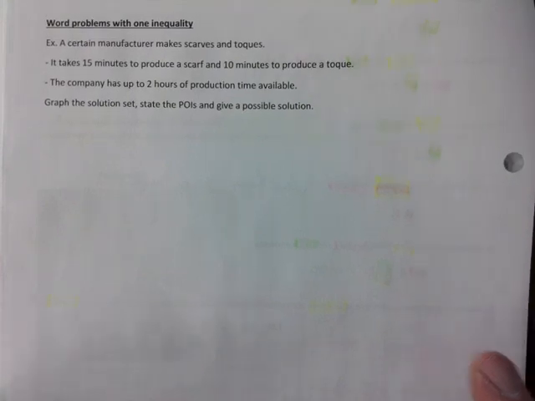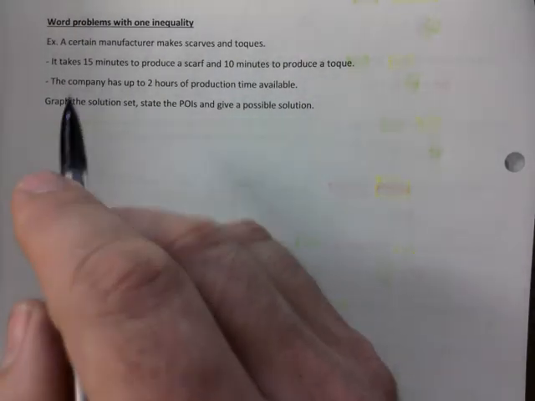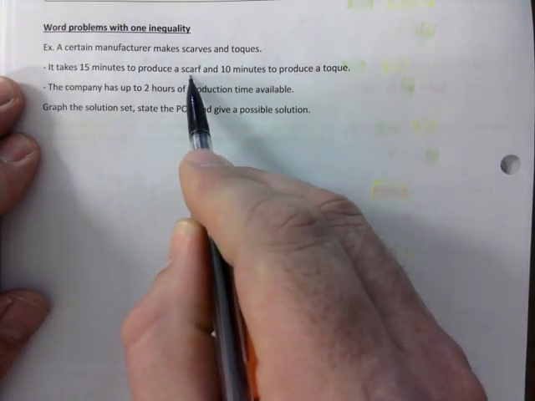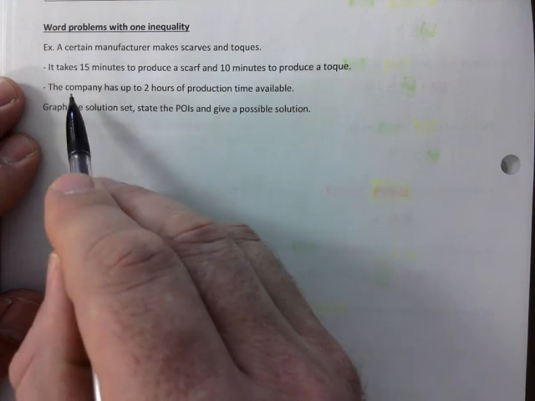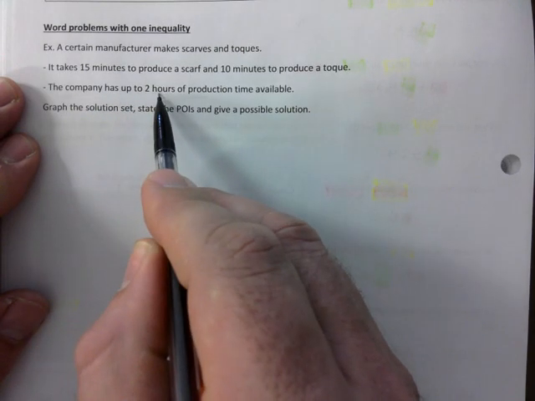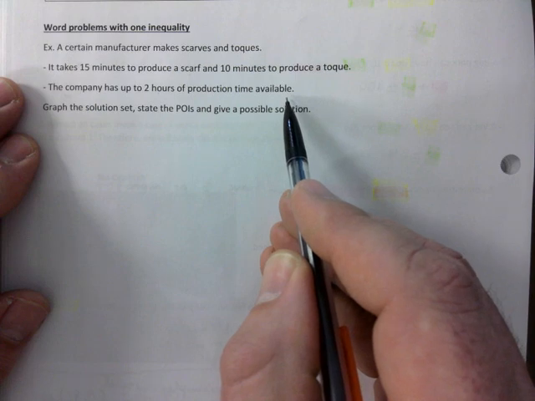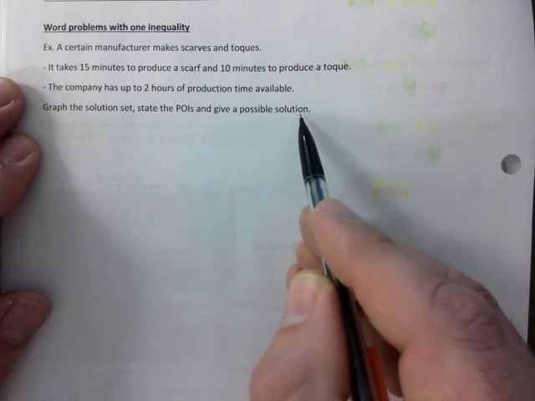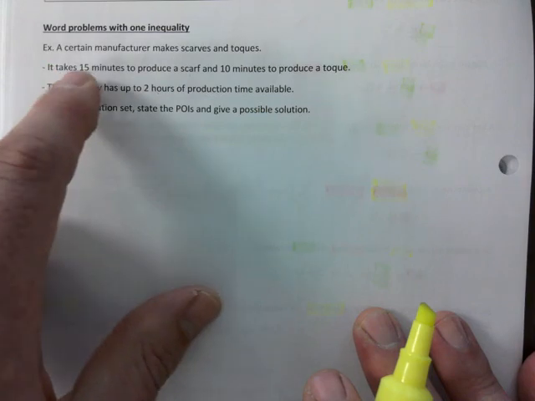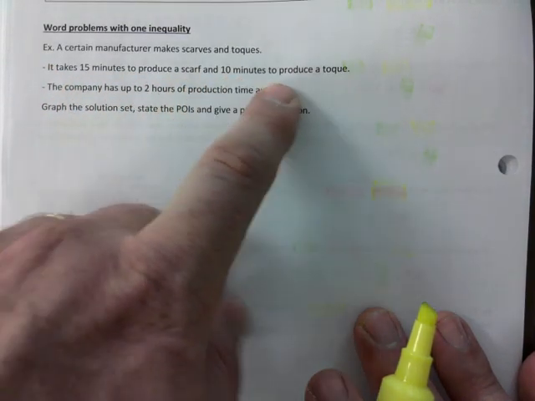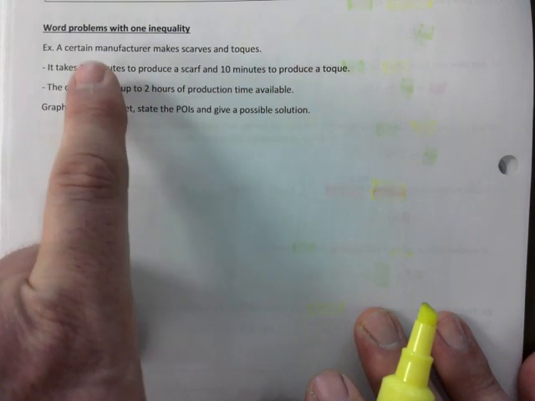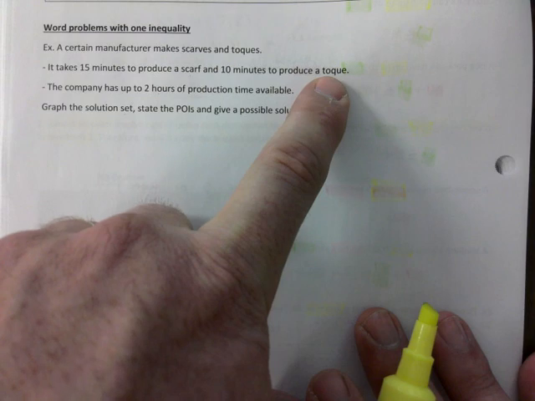Okay, so here it is. Word problem with one inequality. A certain manufacturer makes scarves and toques. It takes 50 minutes to produce a scarf, 10 minutes to produce a toque. The company has up to 2 hours of production time available. Graph the solution set, state the points of intersections, and then give a possible solution. Okay, when you read this, it takes 50 minutes to produce a scarf, 10 minutes to produce a toque. There's no restriction there. It's just telling you that it takes this long to make that, this long to make a toque.